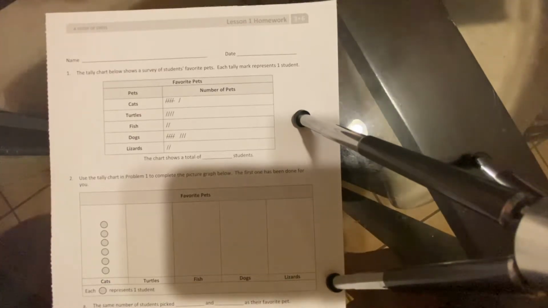We skipped module 6 lesson 1 problem set because it involved surveying the class, which we can't do, so we just went straight to the homework. So if you haven't done that yet, make sure you do that. I posted it on the Class Dojo story last Friday, I believe. So get that done and then go over this video.